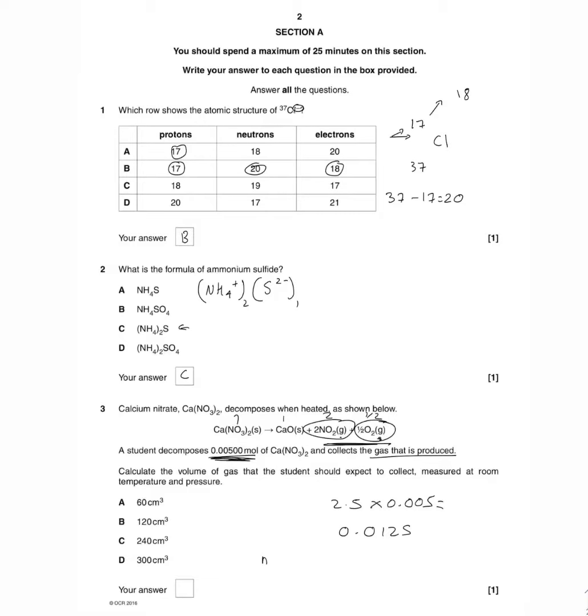And so you should hopefully know that the number of moles is equal to volume over 24 decimeters cubed, or 24,000 centimeters cubed. To get volume, you do number of moles times by 24, so the volume is 0.0125 times by 24, which is equal to 0.3. That's 0.3 decimeters cubed, which is equal to 300 centimeters cubed. And so the answer is D.